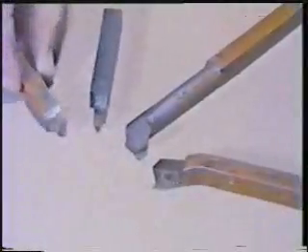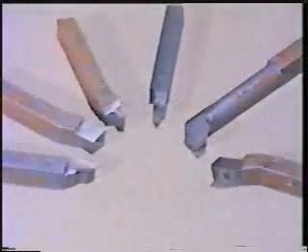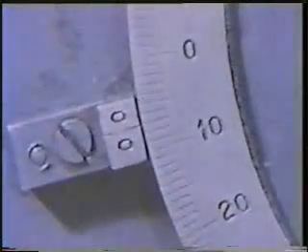When it comes to sharpening lathe tools, it's usually possible to use a relatively simple grinding machine, like this one. It has a table which can be set to almost any required angle. Once the angle is set, the table must be moved in towards the grind wheel. Can you think why?